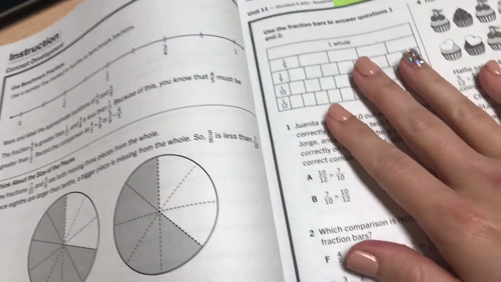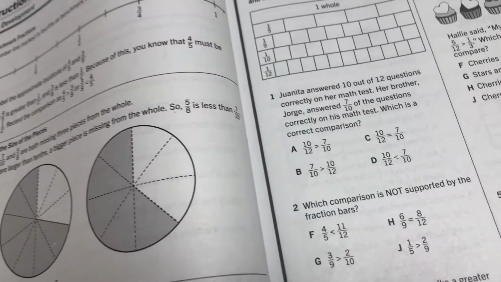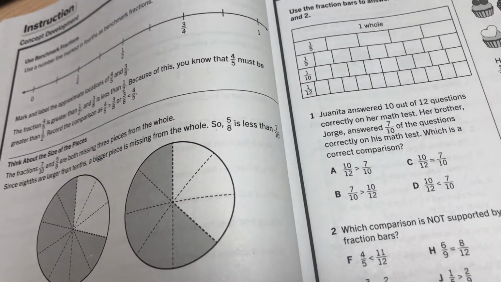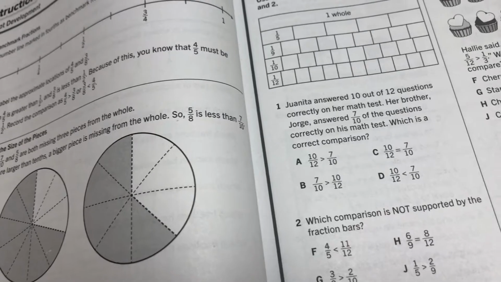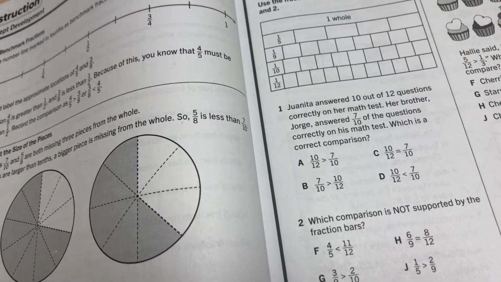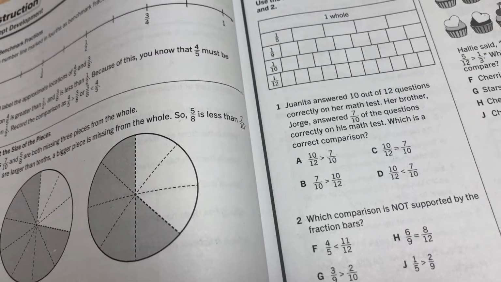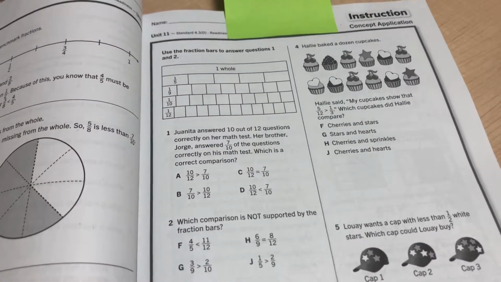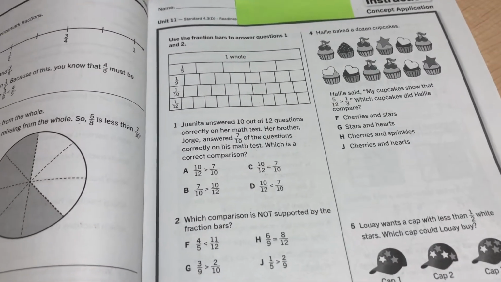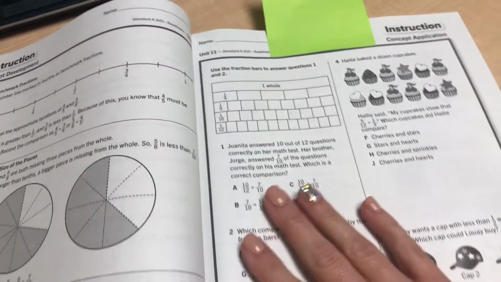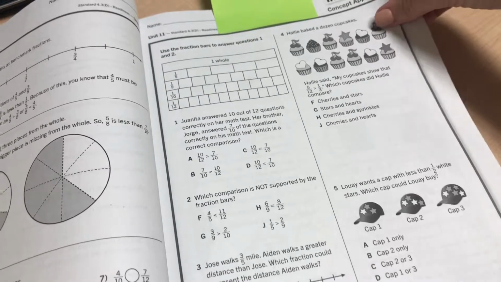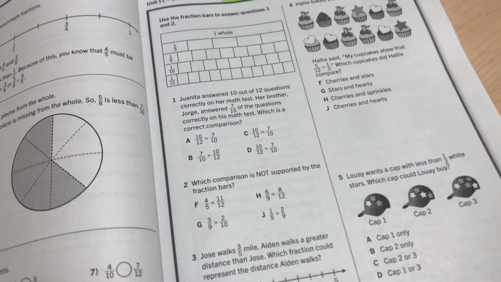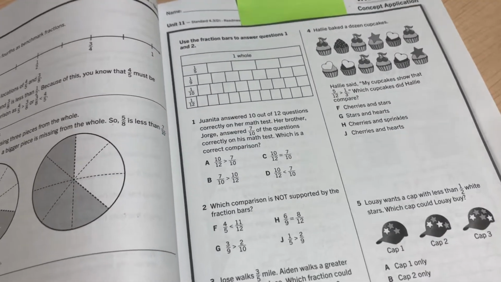So in this case, I'm looking at 4.3D, which is comparing two fractions with different numerators and different denominators and representing the comparison using the symbols greater than, equal to, or less than. Once I really look at my TEK, I'm going to first look over and see how many questions are actually aligned.